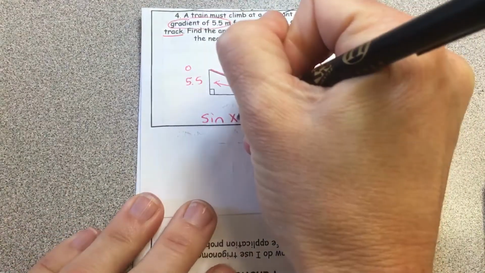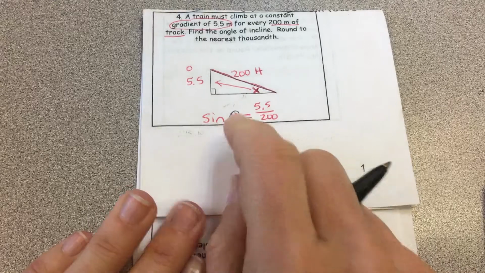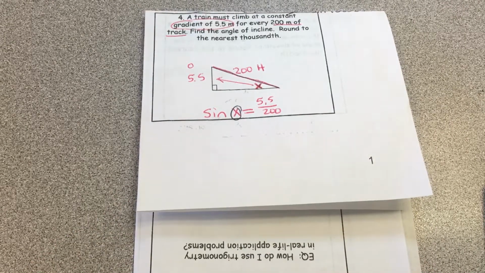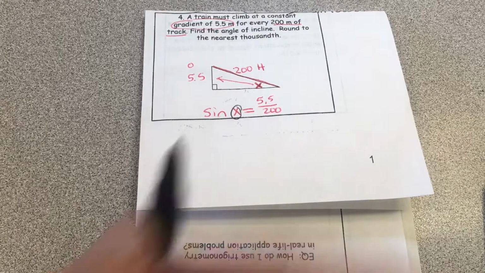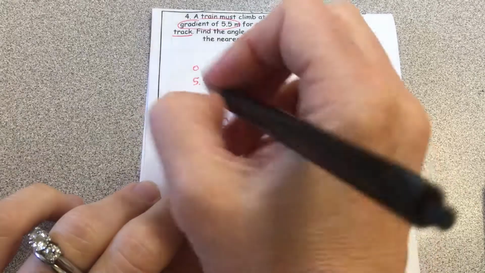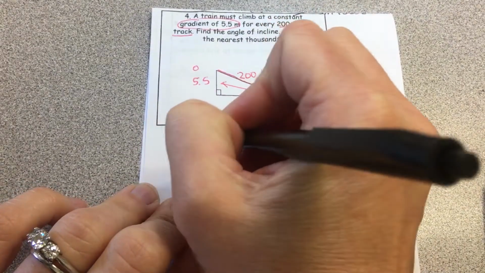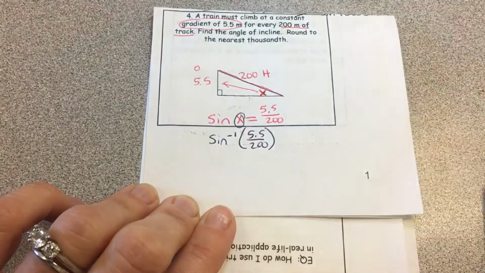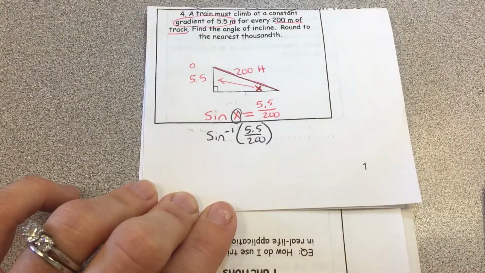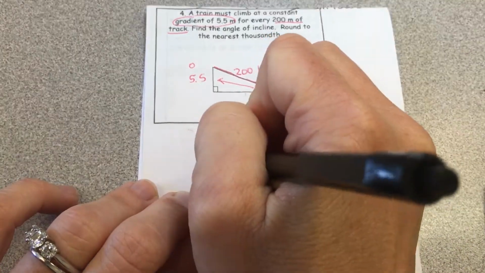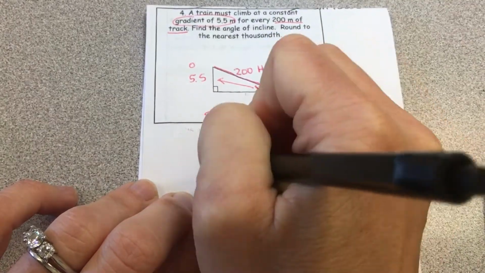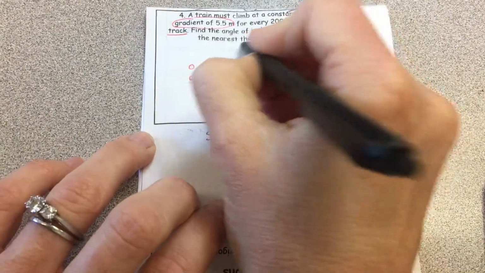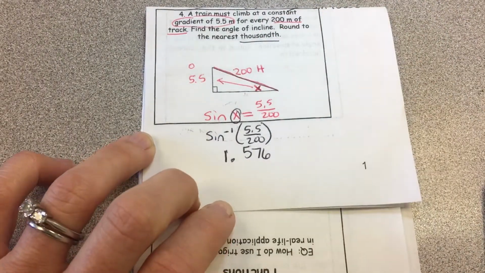Whenever the X is directly with the sine and there's nothing else there, when the only thing you're moving is those three letters, that's when you do the inverse, the second sine. So in your calculator, you do second sine, 5.5 over 200. What did you get for this one? 1.576. This one said the nearest thousandth, so that's why we're doing that.